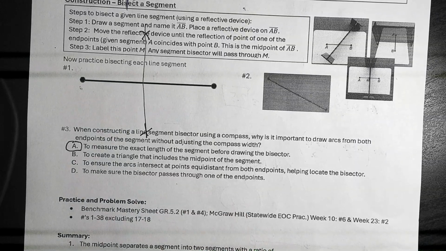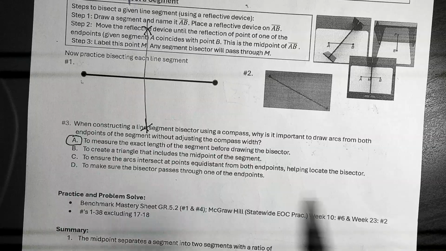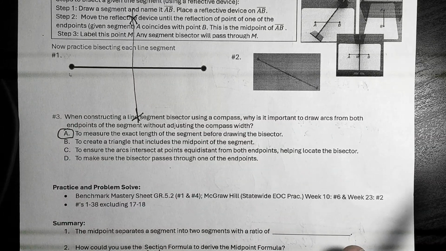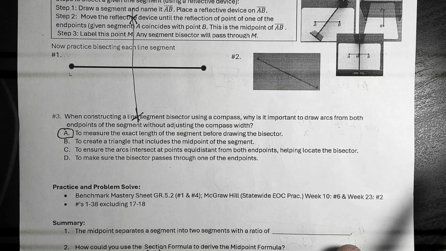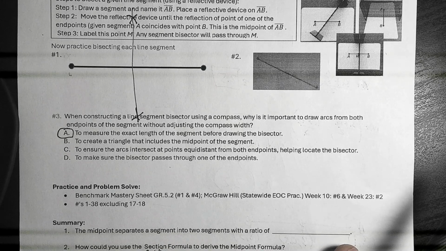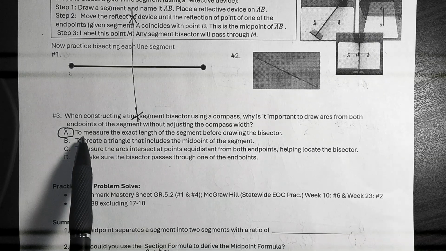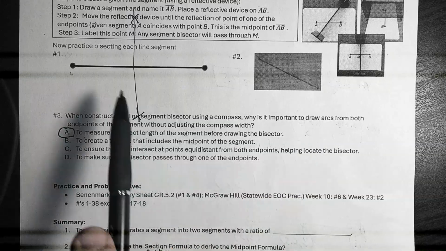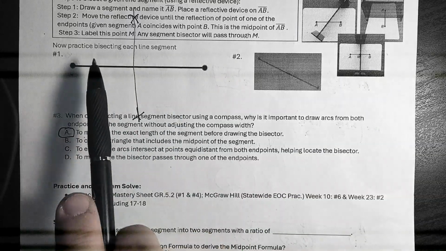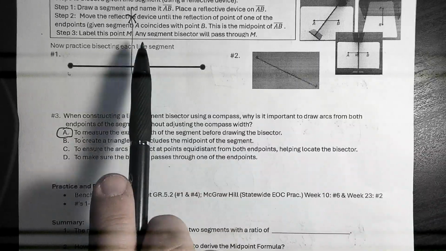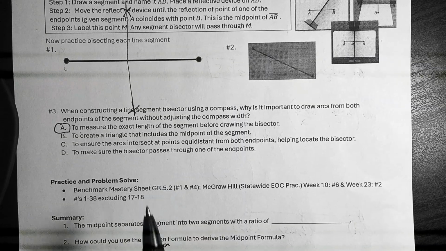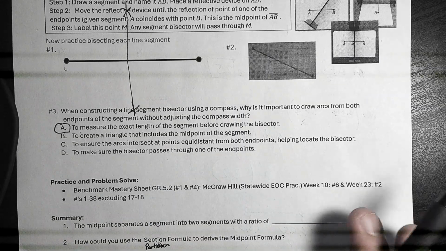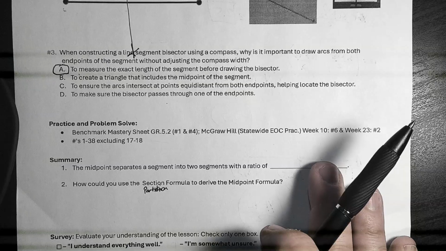All right, so number 3 says this: when constructing a line segment bisector using a compass, why is it important to draw arcs for both endpoints on the segment without adjusting the compass width? Answer I've already marked. So it's to measure the exact length of the segment before drawing the bisector, because you need to make sure you have a measurement of this before you try to bisect it. Because if you don't have an exact measurement, it won't be bisected correctly.